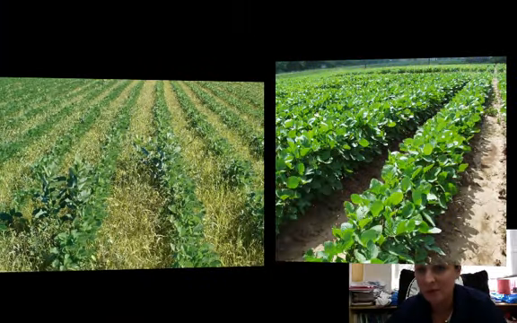You see the difference in these pictures? The one on the left has a ton of weeds versus the one on the right has none. The Roundup Ready gene has helped farmers be able to plant more in a certain acre because it's not in competition with the weeds as the other picture shows.